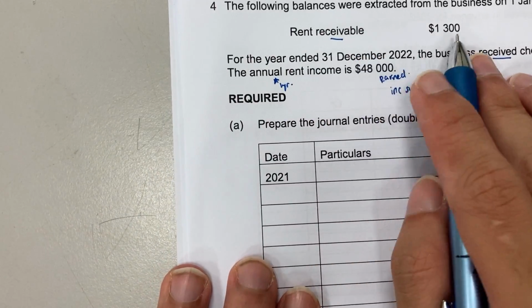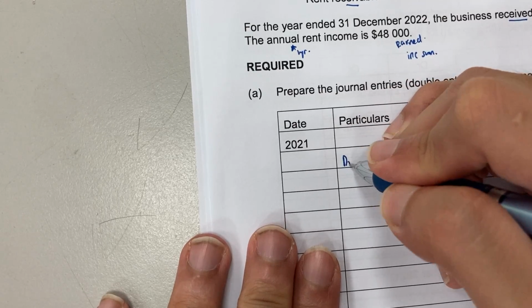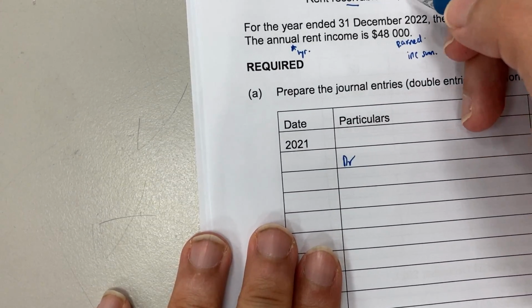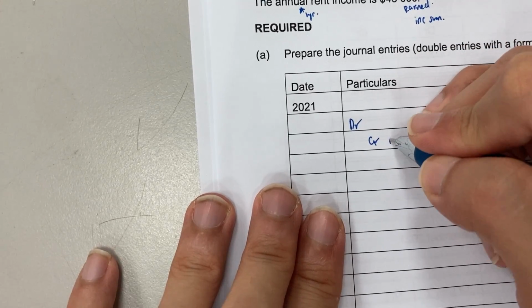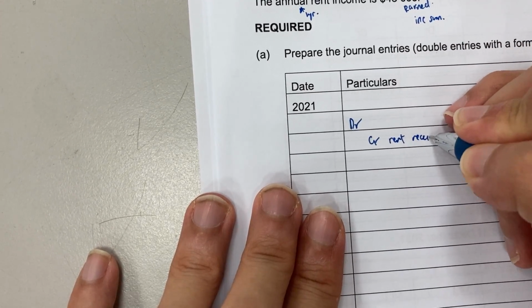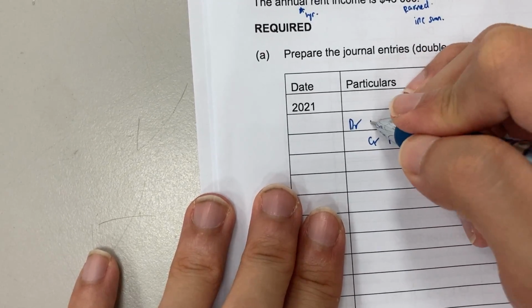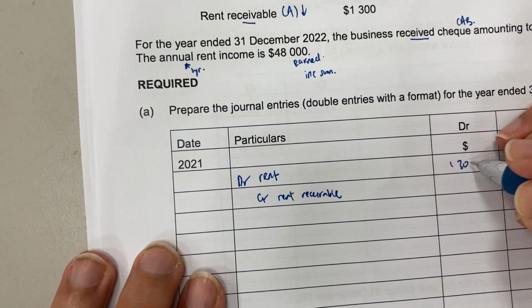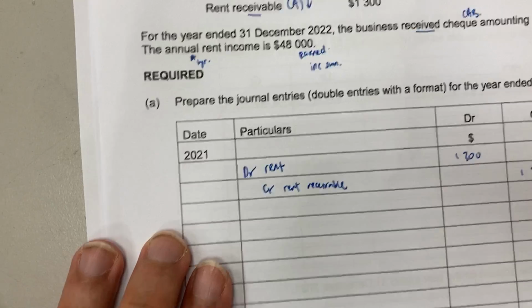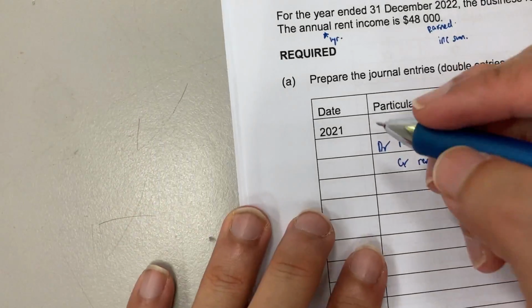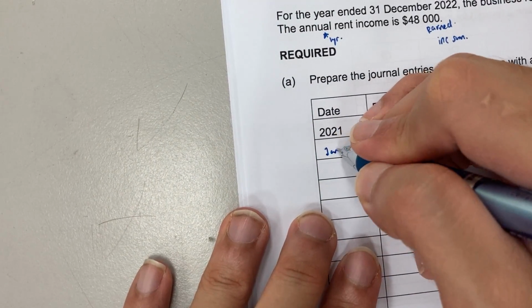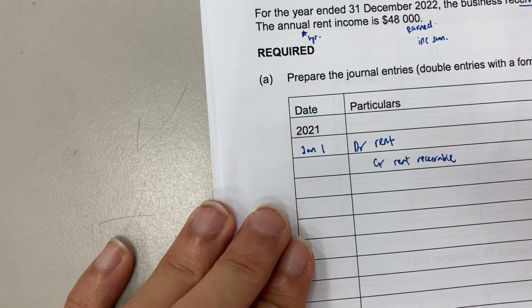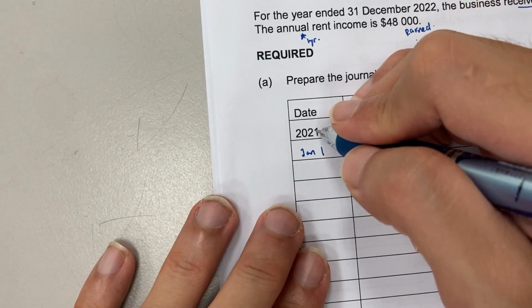First one, start of the year, we need to remove it. This is an asset and we remove it, so we have to credit it. So we credit rent receivable. The opposite account is always the income account, which is rent. So it will be 1,300. Then the date, of course, first day. That is the day that you always do your removing. Then we move on to the next part.